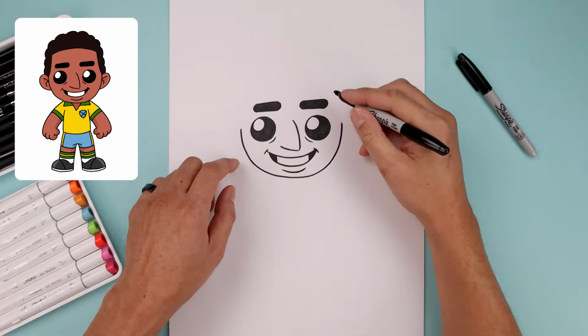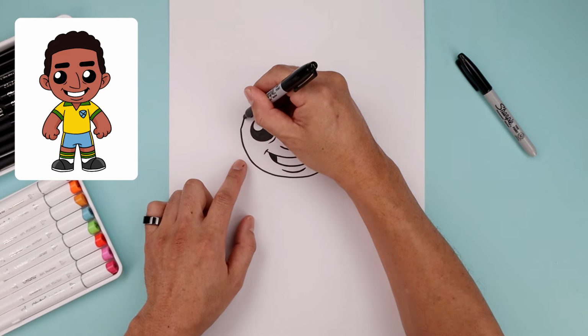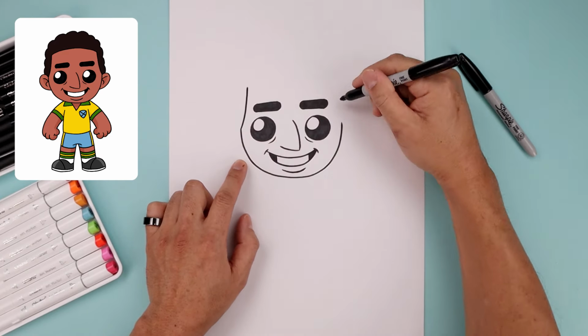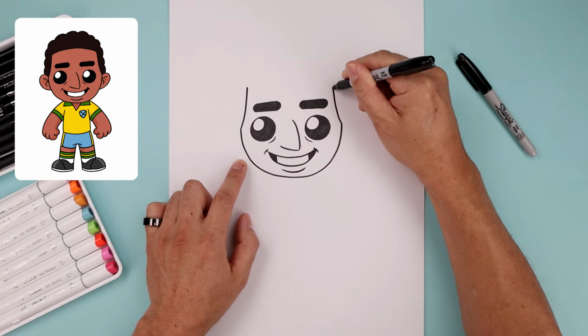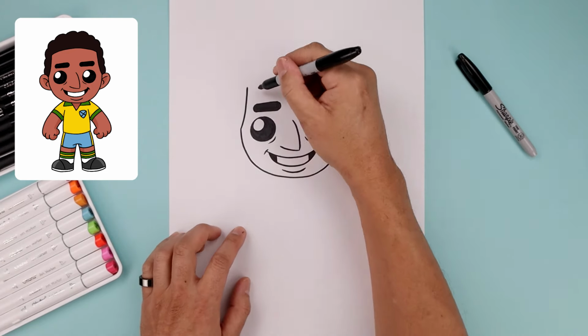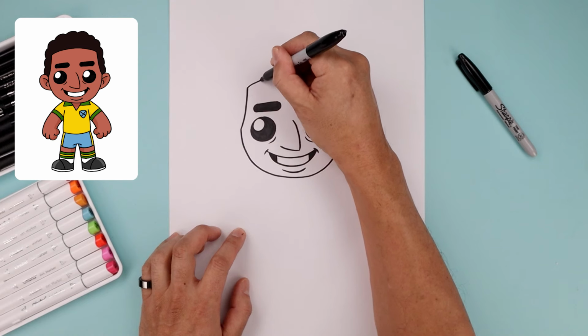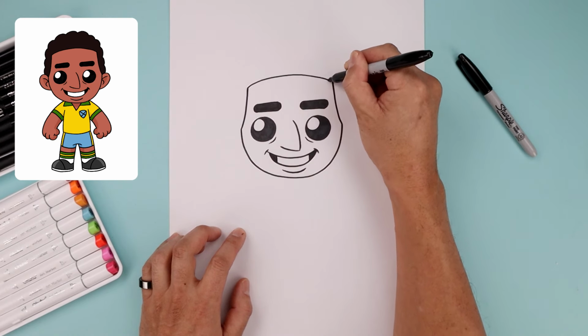Let's work our way along the inside of the hairline, starting back on the left, bend this in and then up towards the top. Do the same thing on the right, going up towards the same height. And we'll close off the top with a curve, going up and then down.